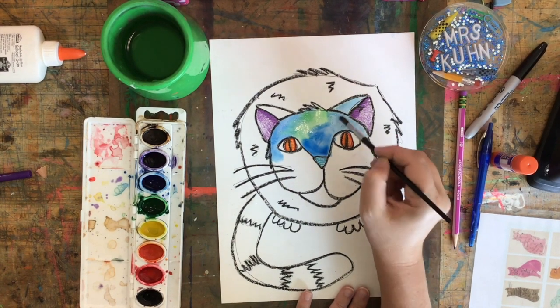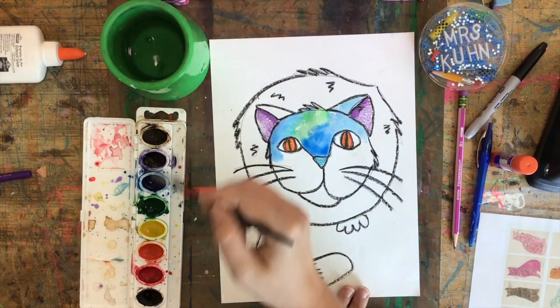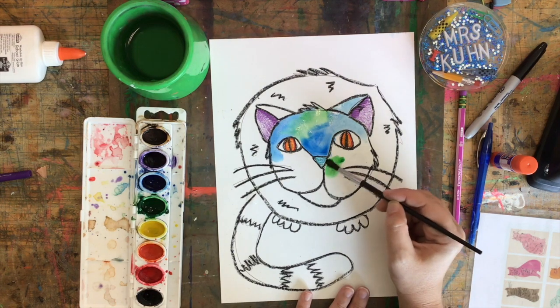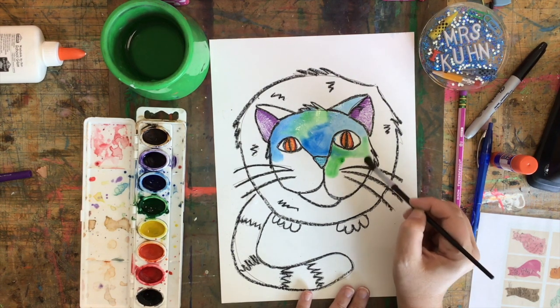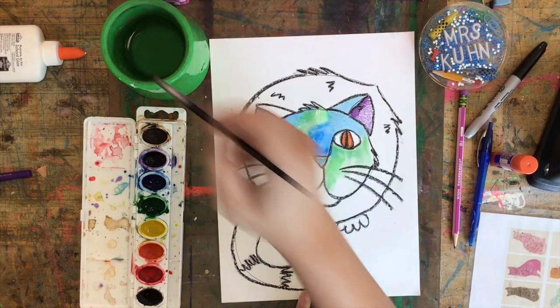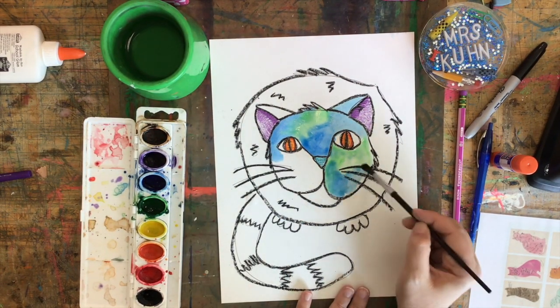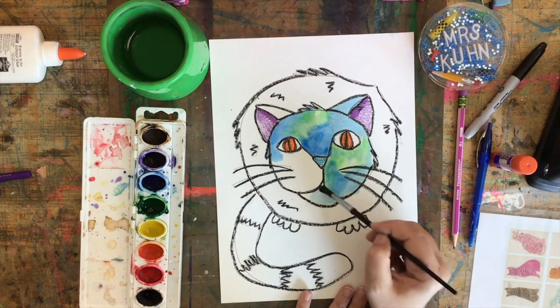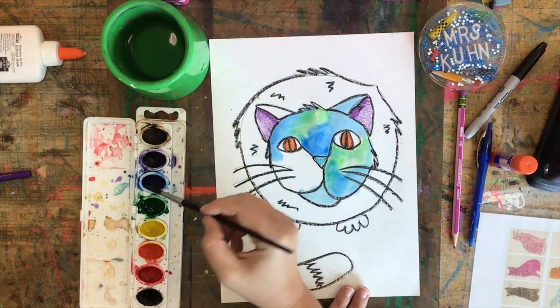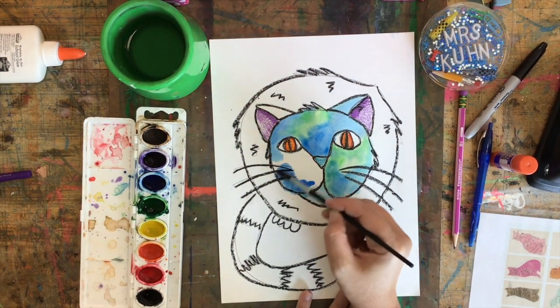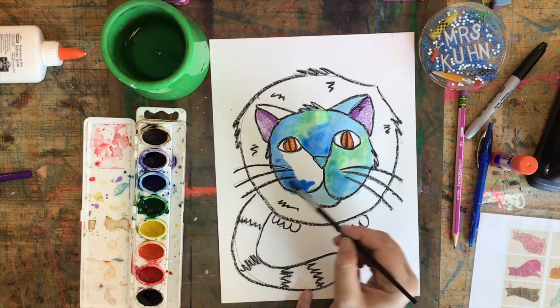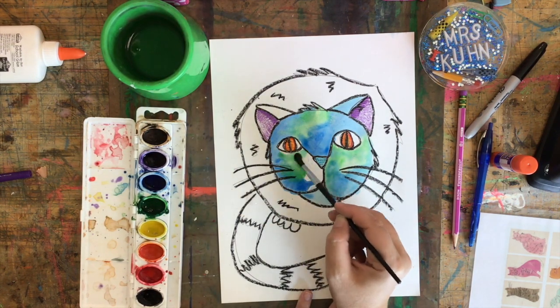I'm going to try to leave the whites of his eyes white. I did get a little bit on it, so I'm just going to touch the color and then add color to my cat. I want my cat to maybe just be limited to two colors of paint that are neighbors, and I'm letting these colors mix while the paint is still wet.